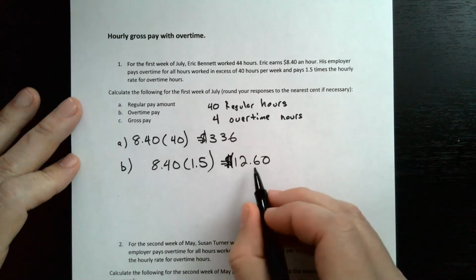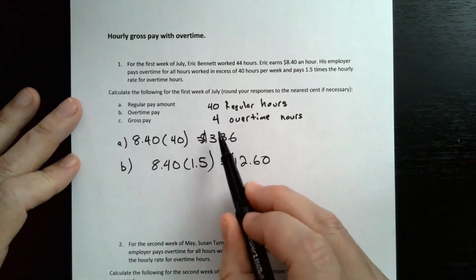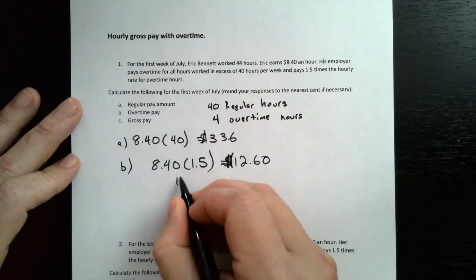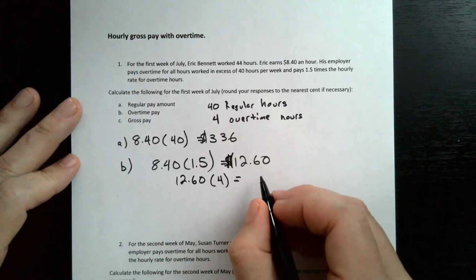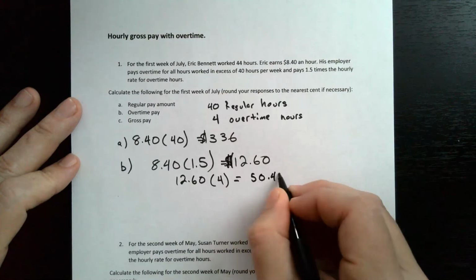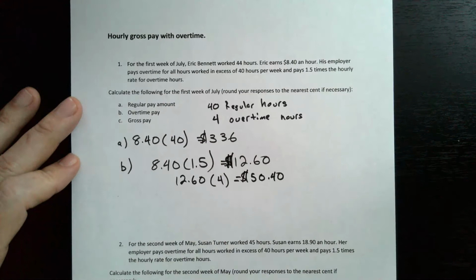$12.60. So we need to take that $12.60 and multiply it by the 4 overtime hours. So 12.60 times 4 gives $50.40. That's the answer to B.